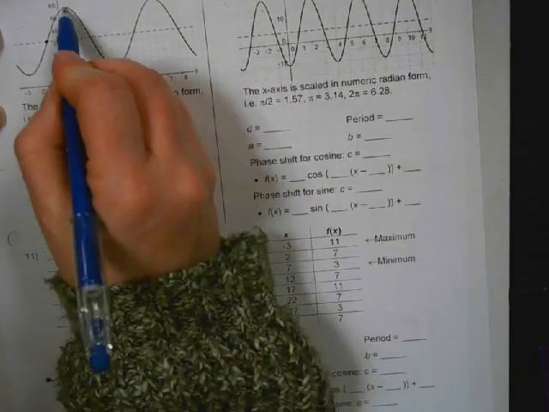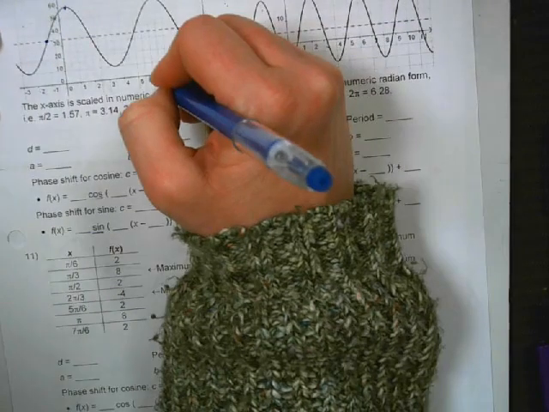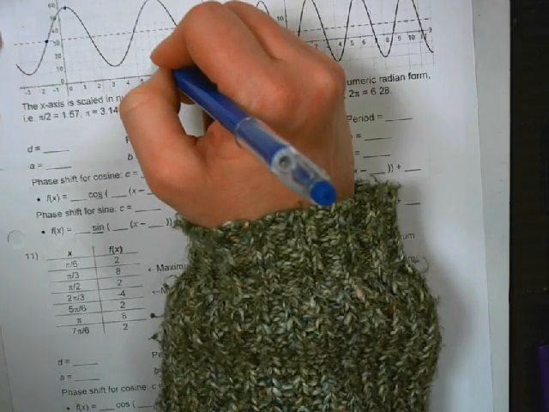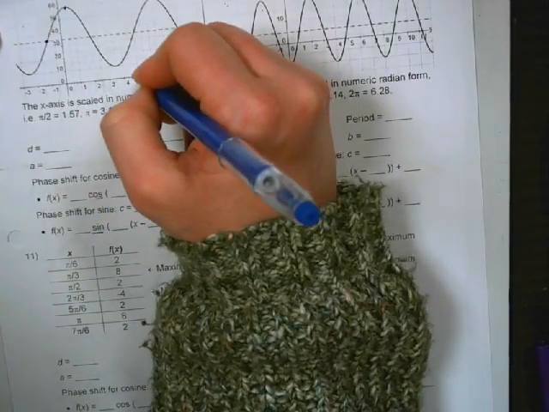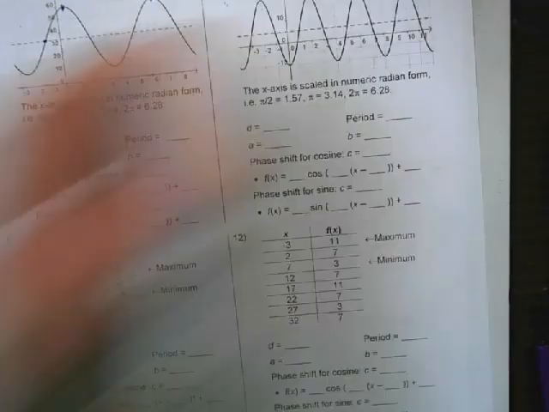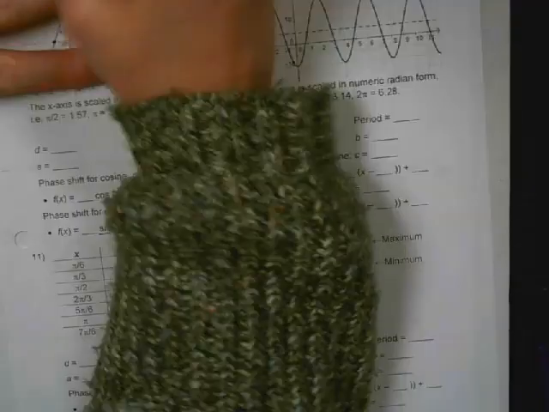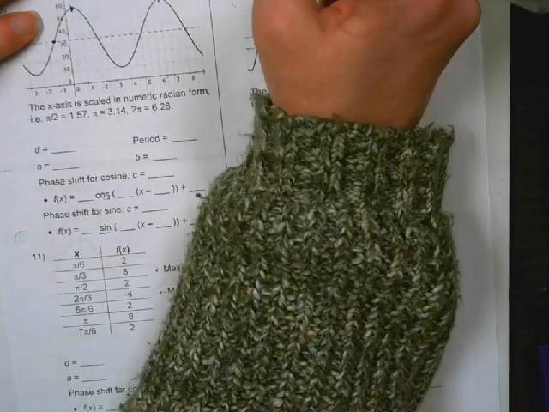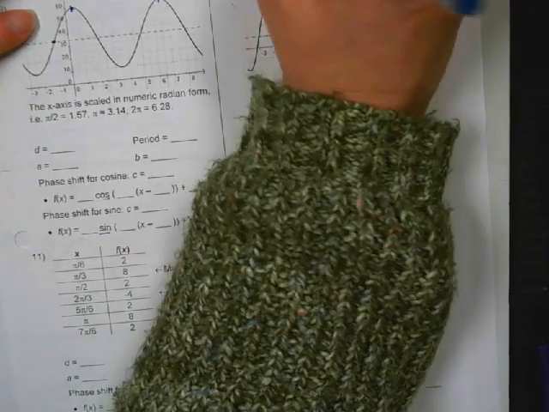How far is it from here to here? So this is at a half, and where's this one? 6. Is it at 6 or 6 and a half? Fine, 6, because you started at 1, 2, 3, 4, 5. Oh, okay. So it's at 6 and a half. Which means it goes from a half to 6 and a half, which means my period is 6. So if period equals 6, then 6 equals 2 pi over b. Cross multiply, and you get 6b equals 2 pi.